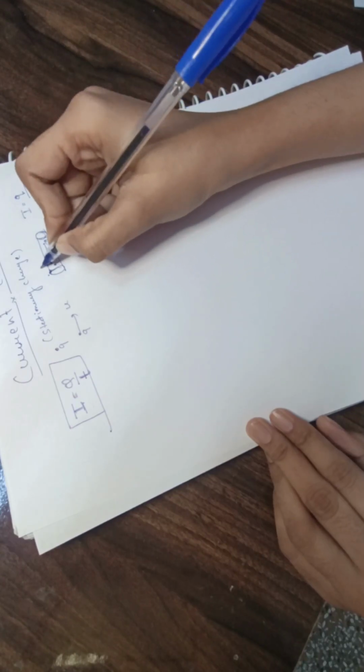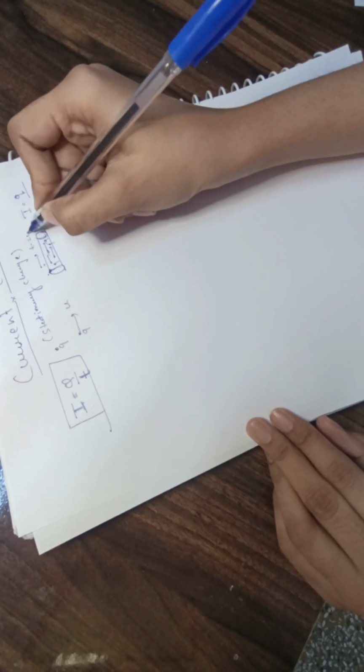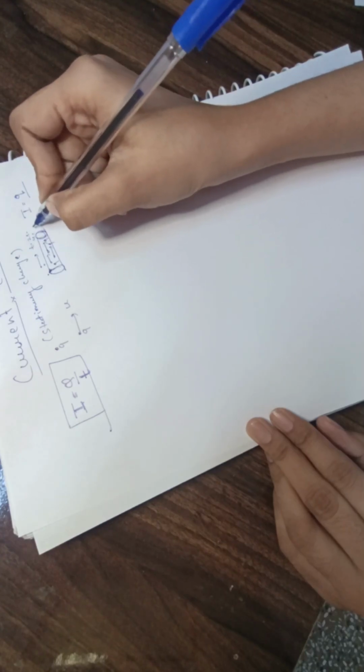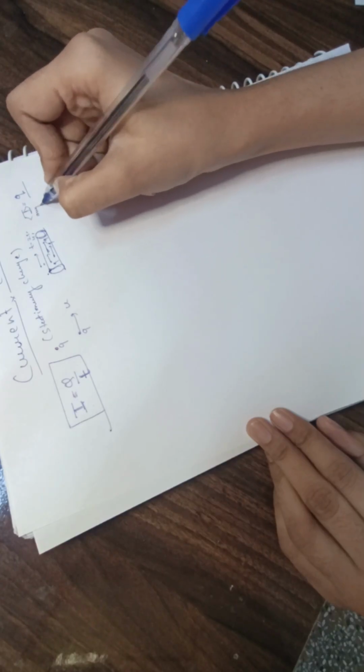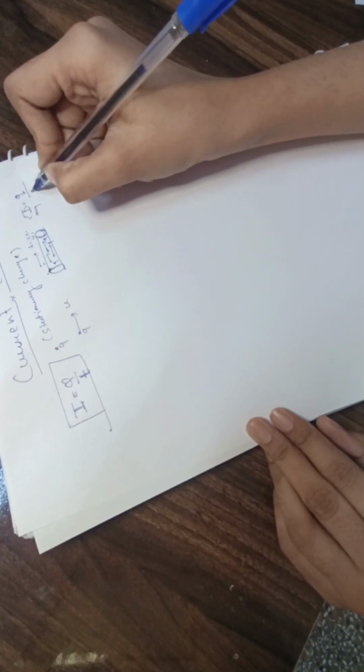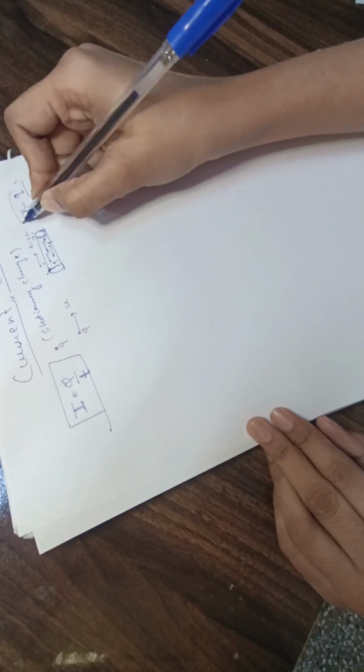Like for example, the charge flows for t equals 2 seconds or 4 seconds, then we find the average. For a time interval of 2 seconds or 4 seconds, that is called I average.